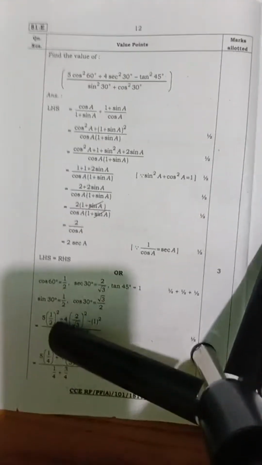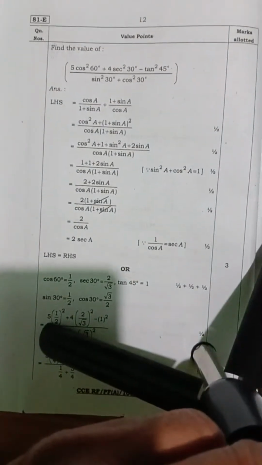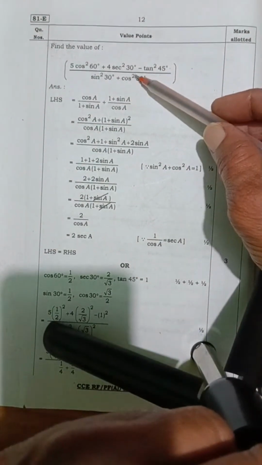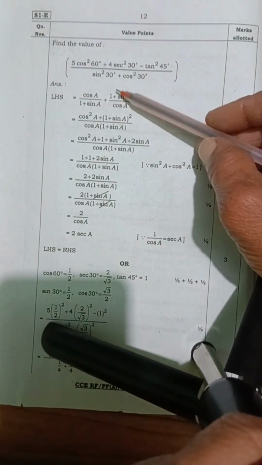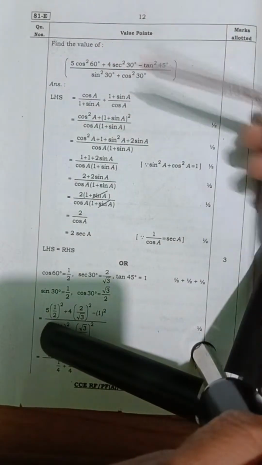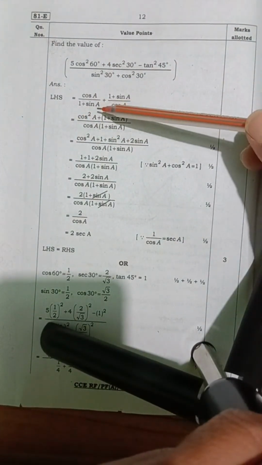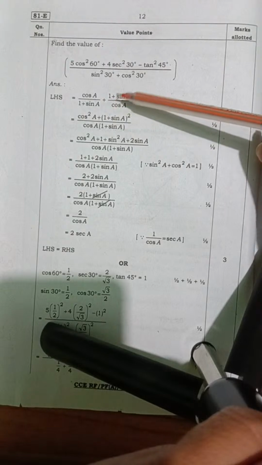So that question is: find the value of 5 cos square 60 degree plus 4 secant square 30 degree minus tan square 45, divided by sin square 30 plus cos square 30. For the first problem, LHS is equal to cos A by 1 plus sin A plus 1 plus sin A by cos A.